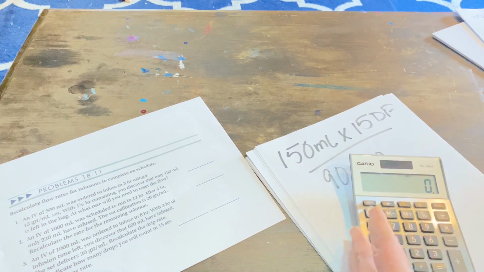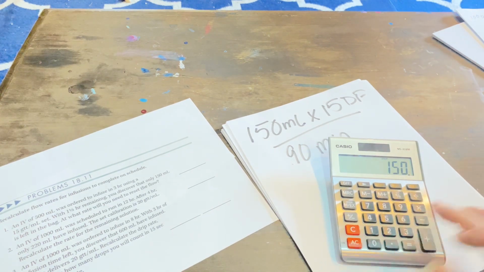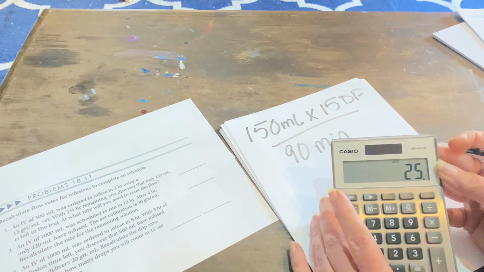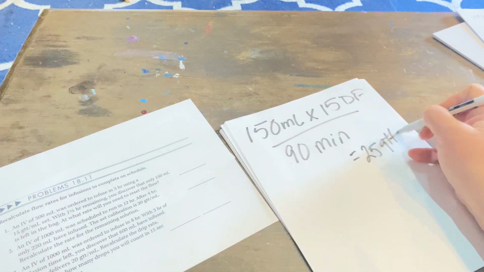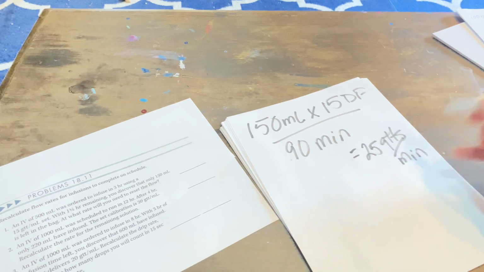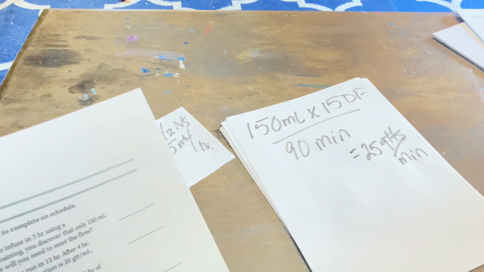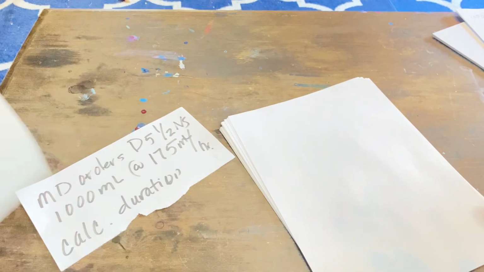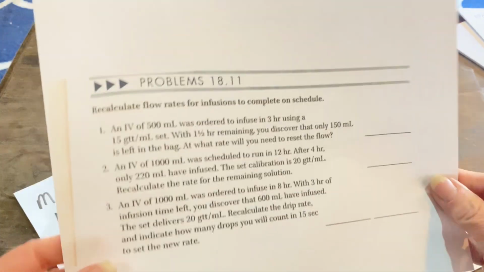All right. So your handy dandy calculator, you're doing 150 times 15 equals, divided by 90 equals 25 drops per minute is what you're setting it at to try to carry the order out through 3 hours. Okay? And do another.